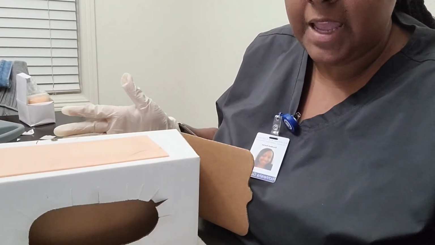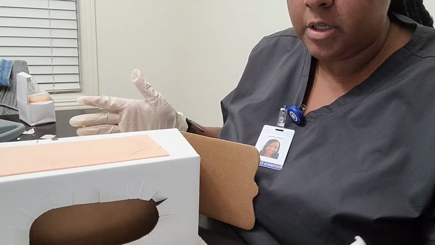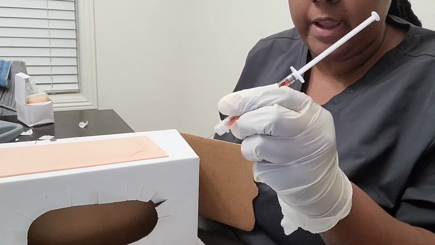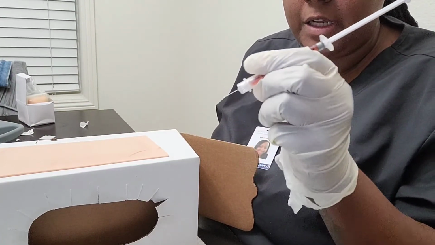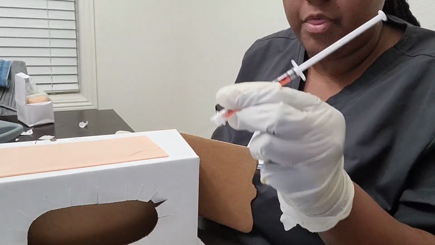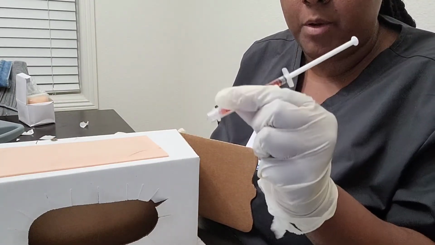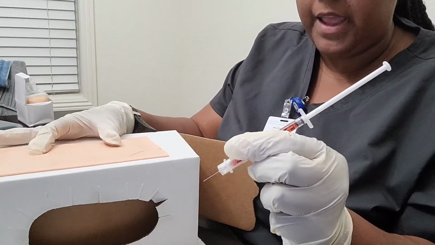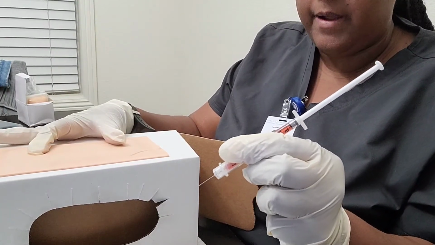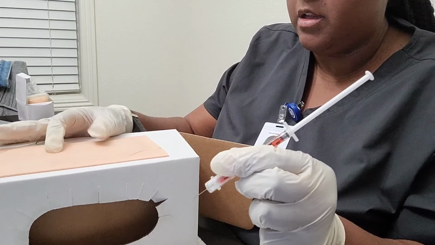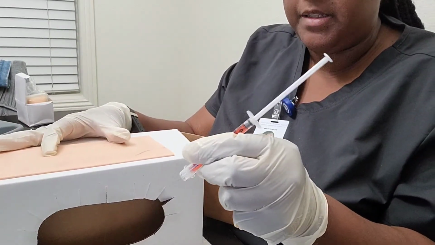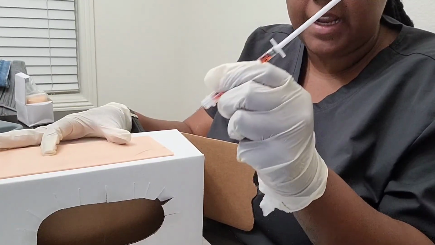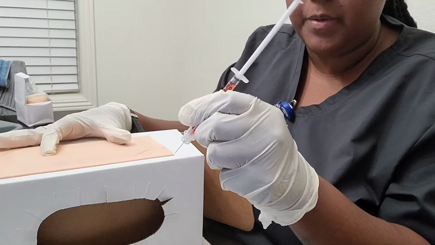Okay, so the site is now dry. So I'm going to go ahead with my dominant hand and hold the syringe in my hand, holding it like a dart. Okay, with my thumb and my 4 fingers right here, and I'm holding it as a dart. And then using my thumb and my finger with my non-dominant hand to spread the skin, I'm going to spread the skin. I'm going to hold the syringe at a 90-degree angle into the muscle. Okay.